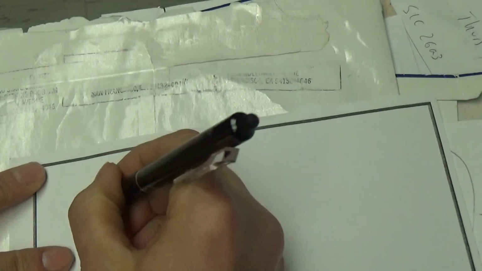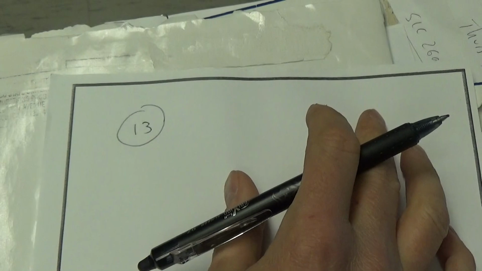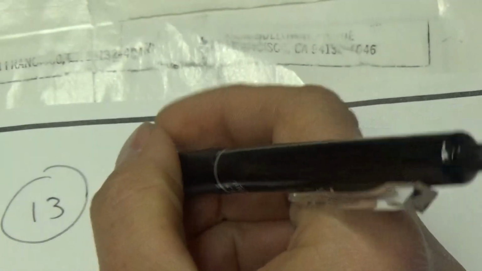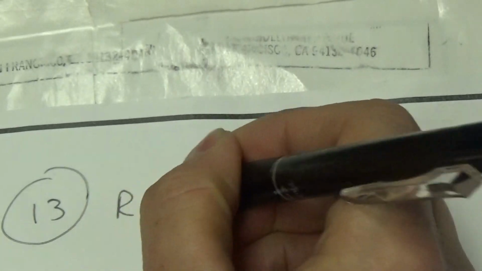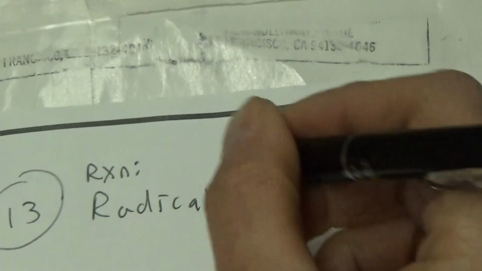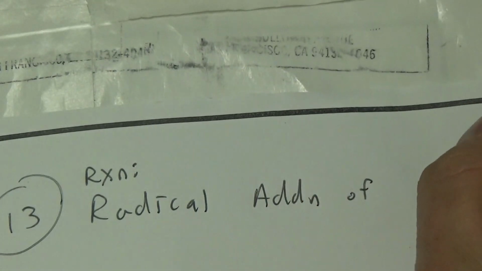So now we're on to number 13, the last reaction from Organic 1. This one's not that crazy, but it's kind of fun, I guess. This is radical addition of HBr.